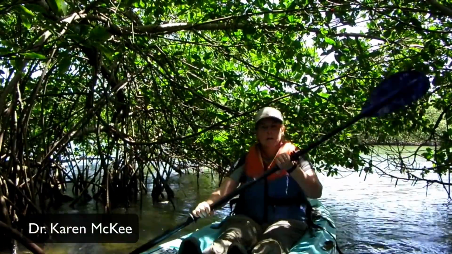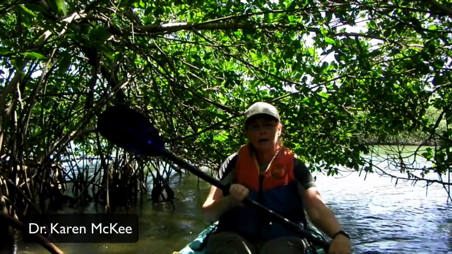One of the best ways to see mangroves is by kayak. You can get into very tight spots that a larger boat cannot get into, and also you can be very quiet, and often you see animals such as manatees that you normally don't see when traveling in a boat because they make so much noise that it scares the animals away.